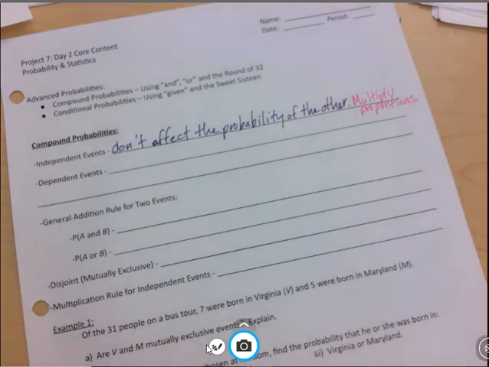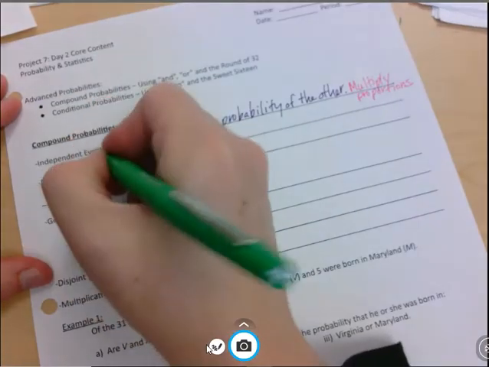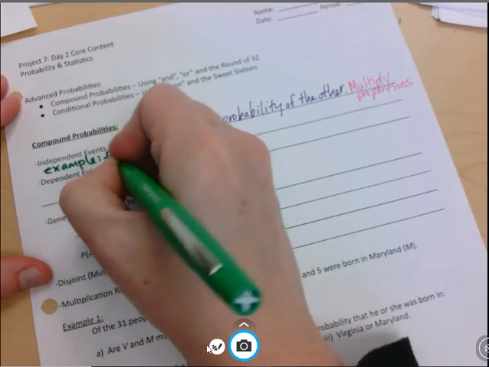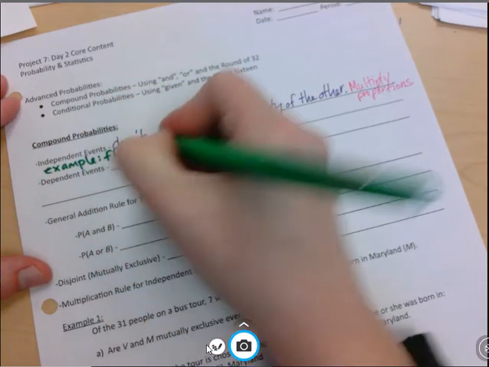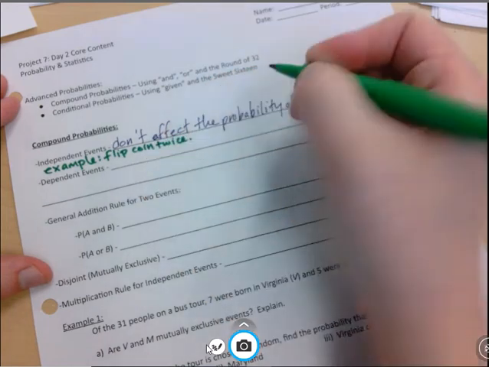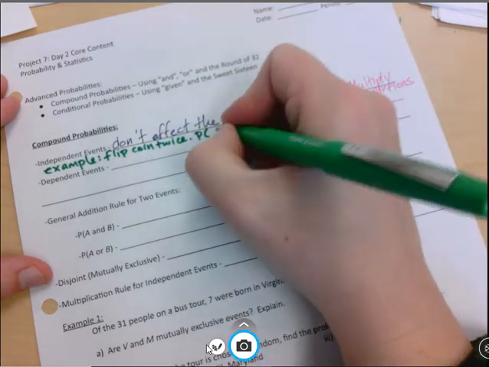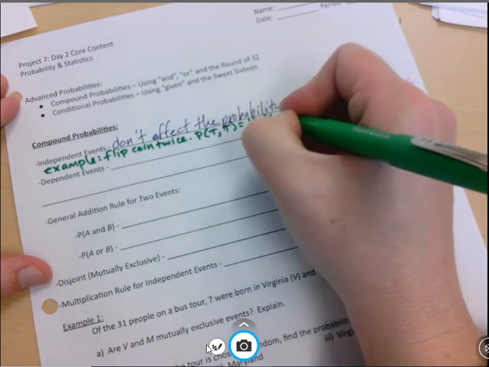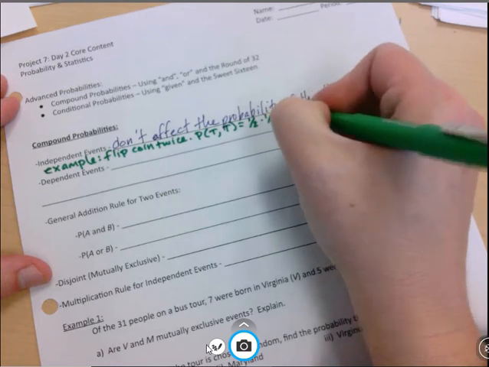All right, so an example of that would be when you flip a coin twice, those are 2 independent events. What you get the first time has no effect on what you get the second time. So an example of independent events would be flip a coin twice. The probability of getting tails and then tails is 1/2 times 1/2, which is 1/4.